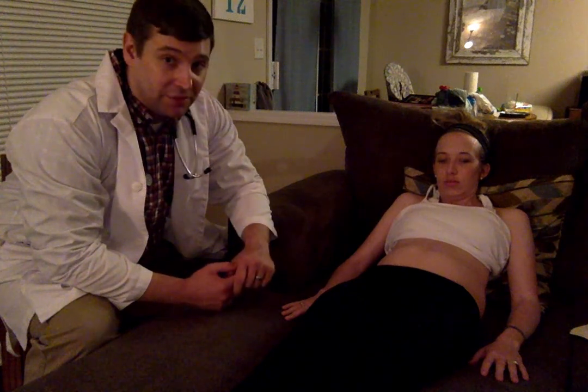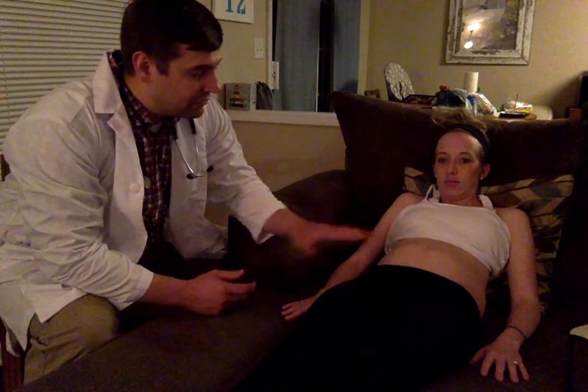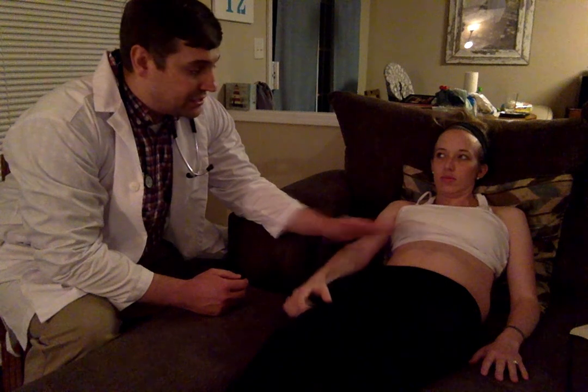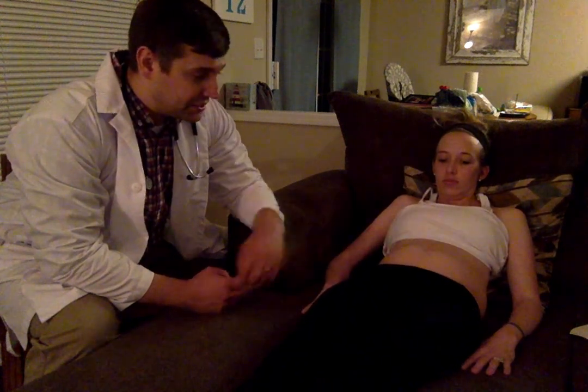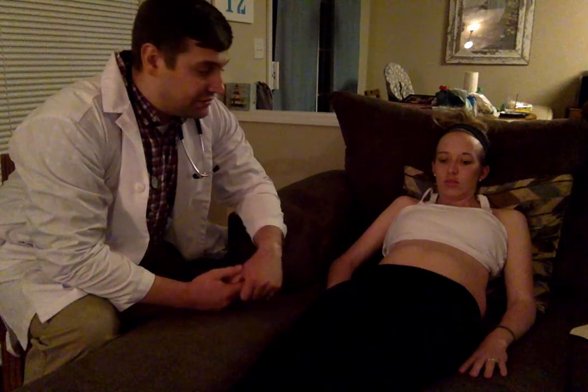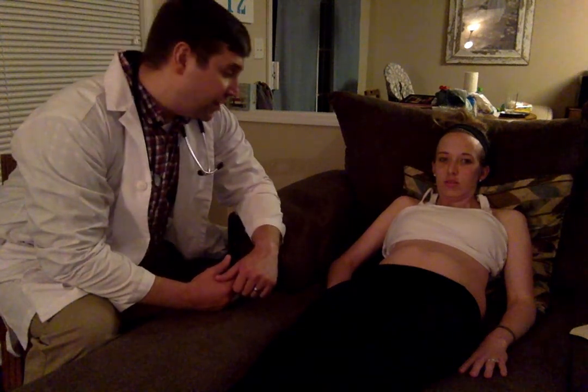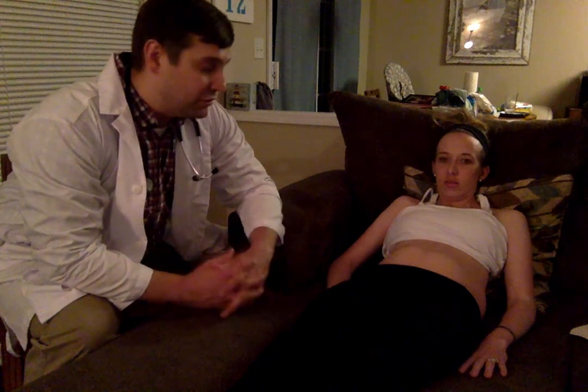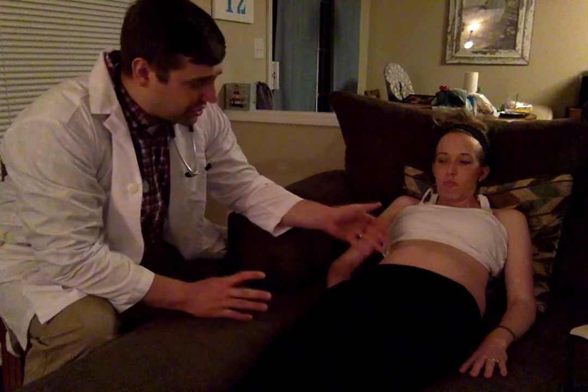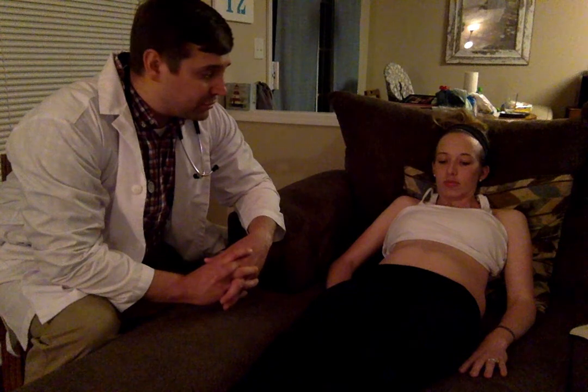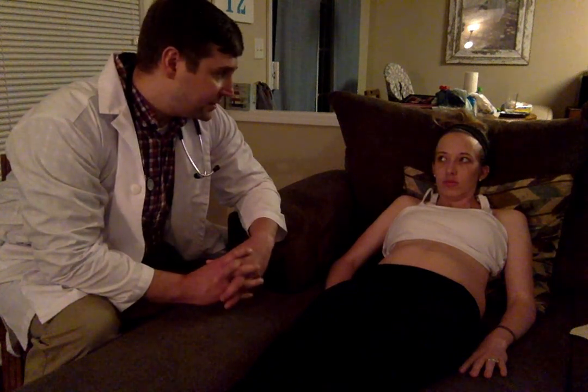So first off, we're going to inspect the abdomen. Looking at the abdomen, we're looking for, first of all, symmetry, which as you can see here is very symmetric. There's no obvious signs of any kind of masses, no obvious signs of fluid or ascites, no jaundice of the skin. There's no scarring to represent any kind of past ileostomies, colostomies.